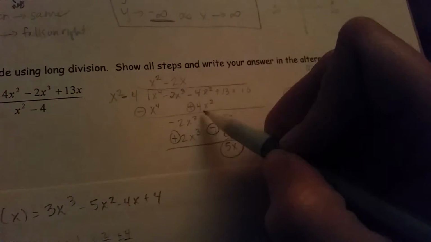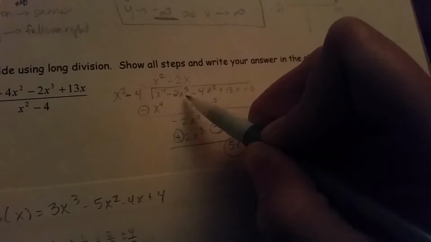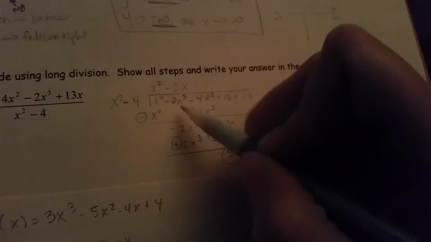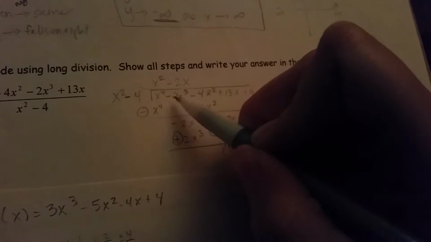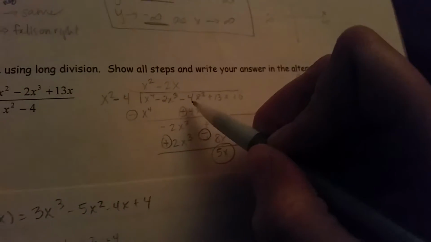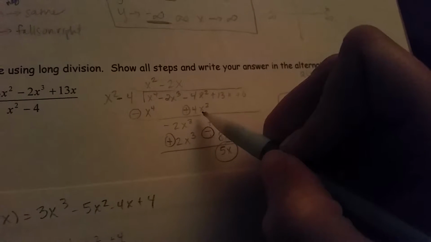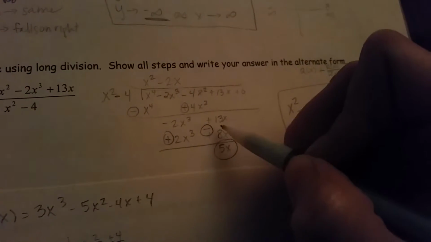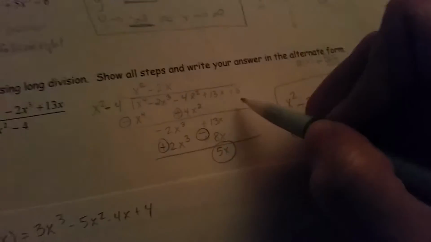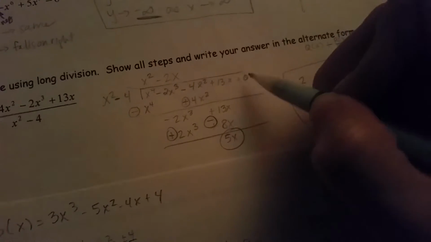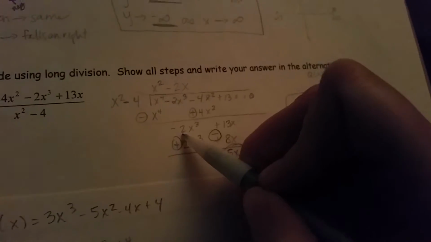Notice that I put this underneath the column of x squared because x squared times -4, this is not going to be cubed, so this should be blank. So -2x cubed is going to drop down. When I add -4x squared to 4x squared, then I'm going to get 0. And 13x is going to drop down. The plus 0, I just put that there as a placeholder. You don't necessarily need that. And then my process is going to start over again.